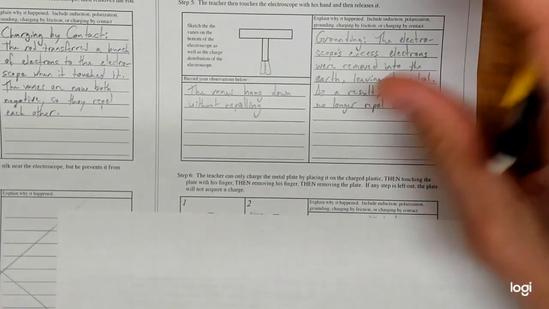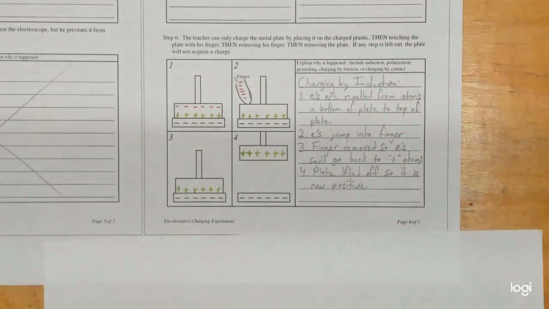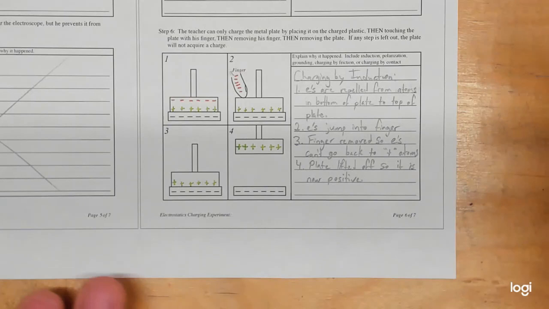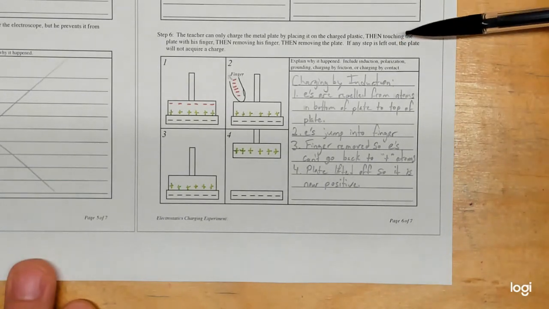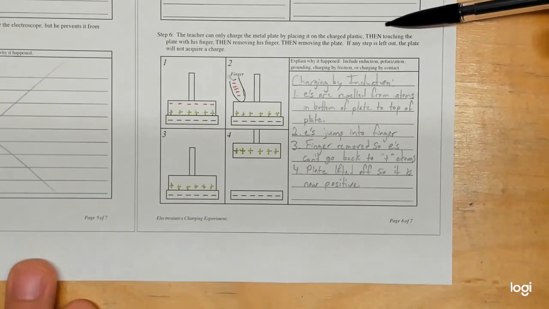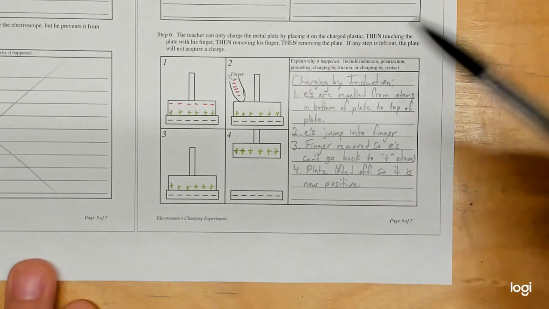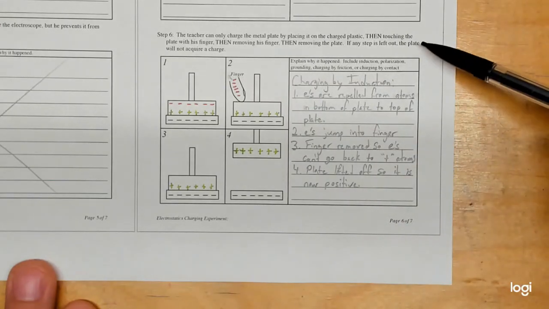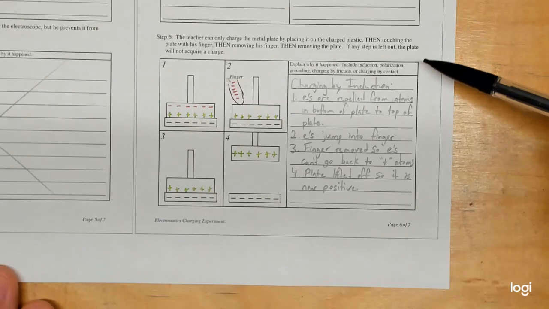And the last one was step 6 here. So the teacher can only charge the metal plate by placing it on a charged plastic plate, then touching the plate with his finger, then removing his finger, then removing the plate. If any step is left out, the plate will not acquire a charge.